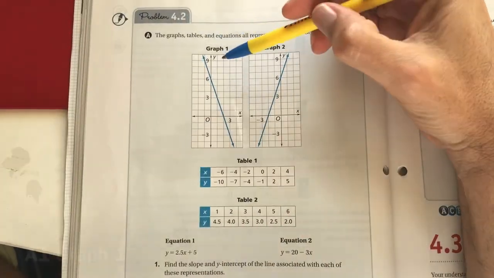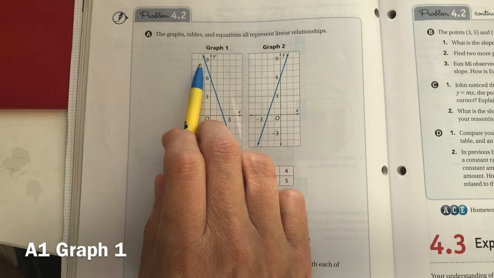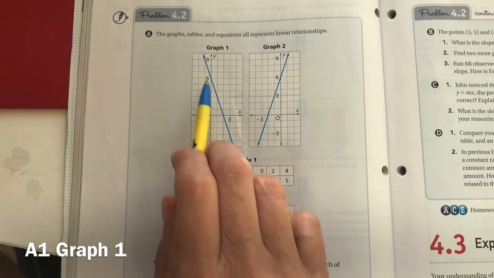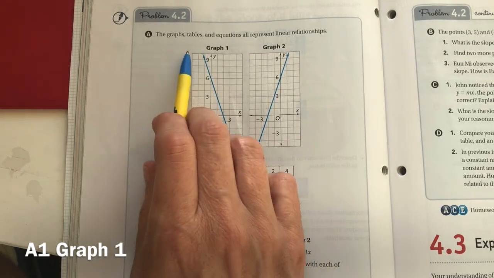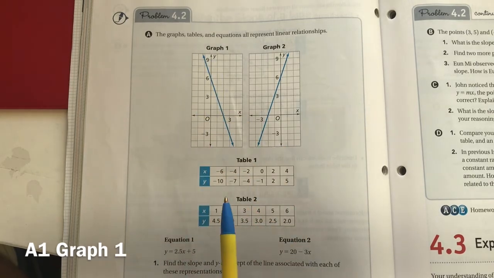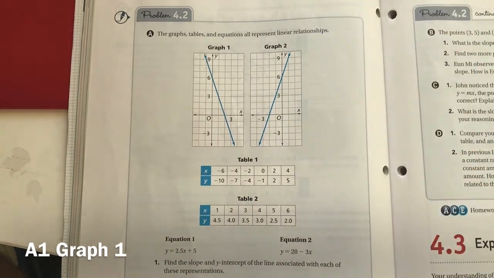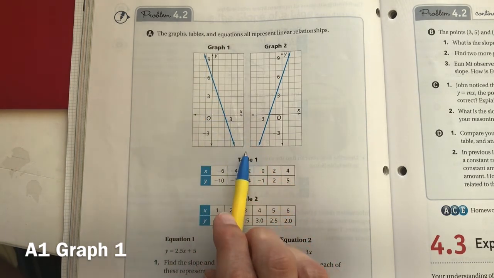All right, graph 1. We have a bunch of little lines coming down. It's going to be a downhill line from left to right, so it's going to be a negative slope in this case. And I know this is early in the process, but let's take a look at a couple of ordered pairs so we can understand what's going on here. So I'm going to go through and look at all these values.